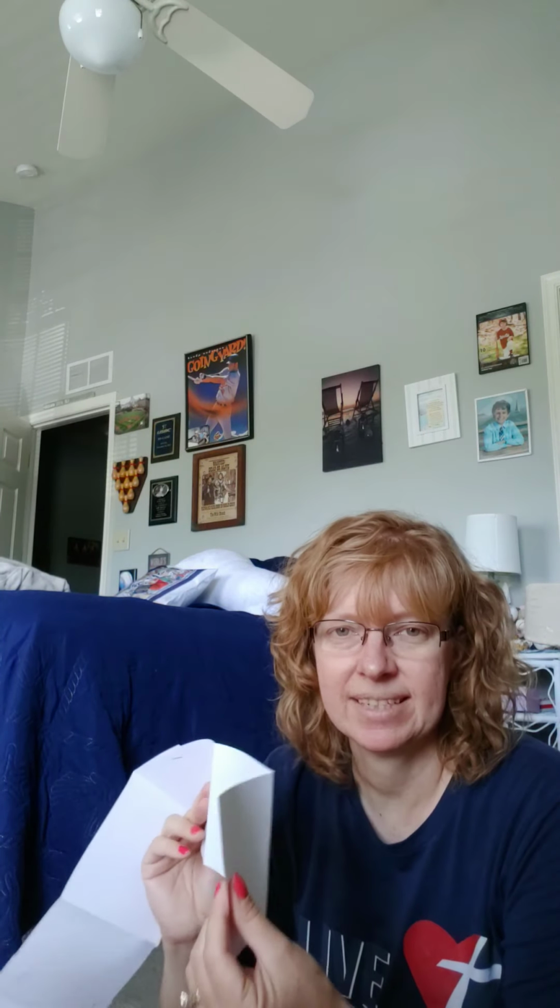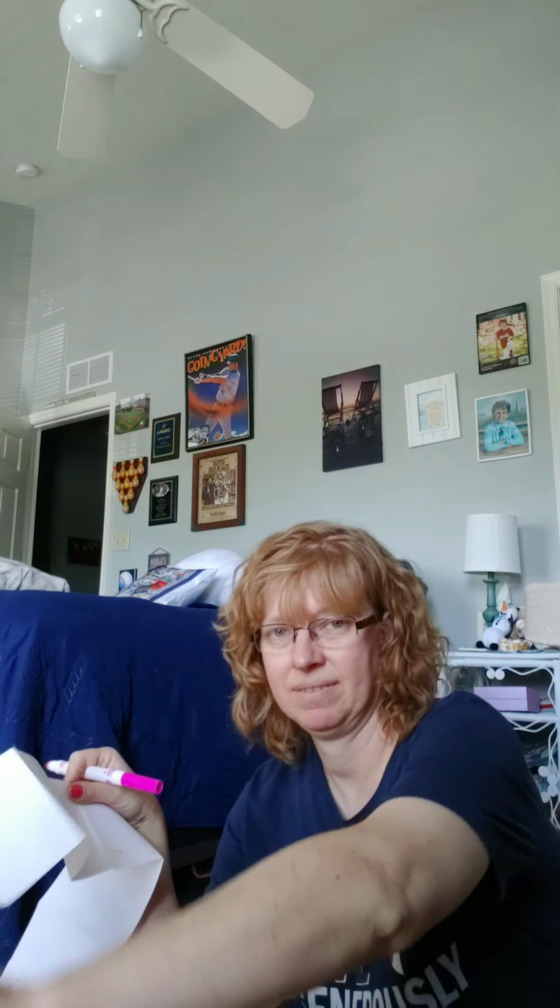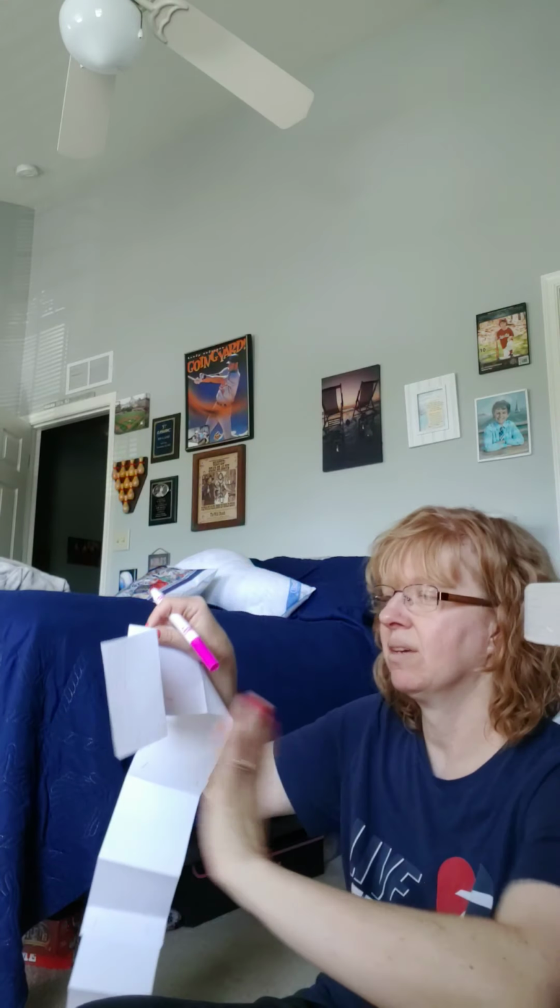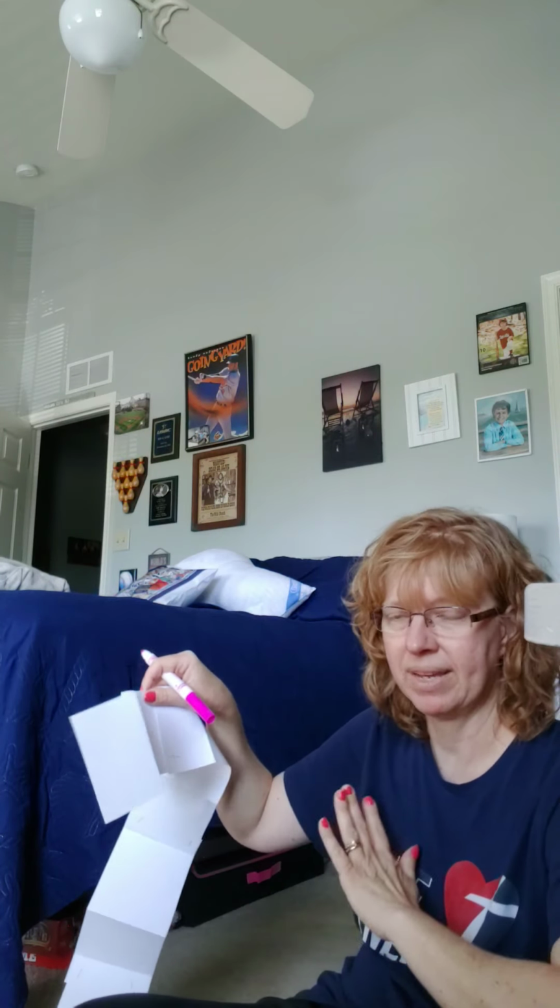Now, you're going to write some digital times on it. So you're going to need a pencil. I'm going to use a marker so it shows up. So on the very first one, on the left end, like we read from left to right, okay?